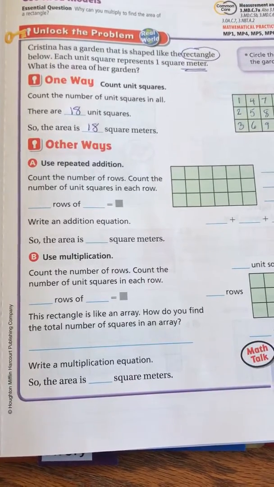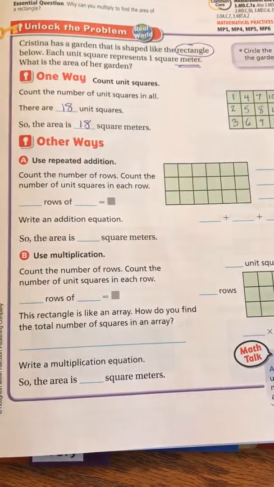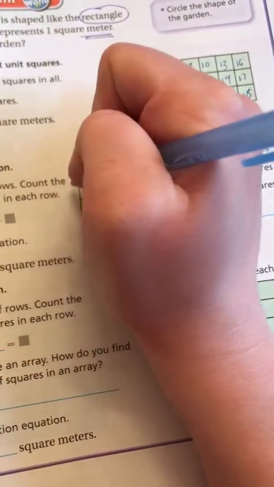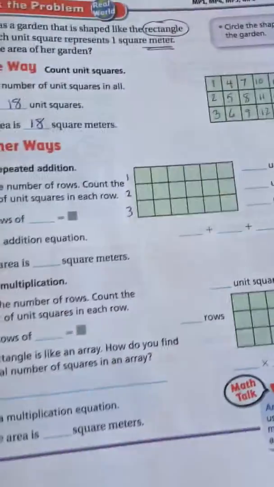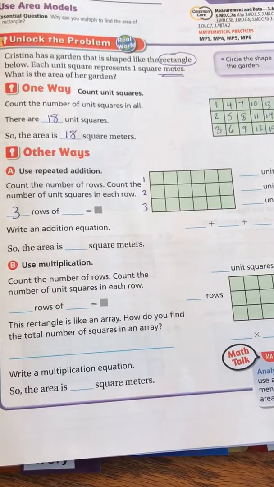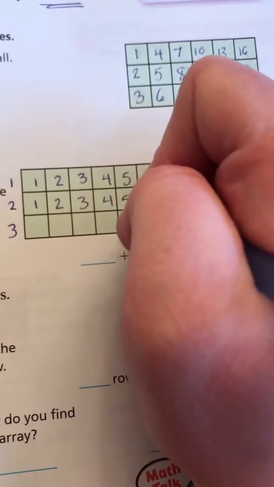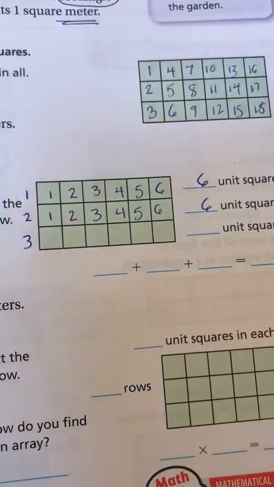There are other ways that we can find area. The next one is using repeated addition. It says count the number of rows. So we have 1, 2, 3 rows, and I'm going to put that 3 here as well. Then it says count the number of unit squares in each row. So there's 1, 2, 3, 4, 5, 6. So there are 6 unit squares in this row. 1, 2, 3, 4, 5, 6. 6 unit squares in that row.